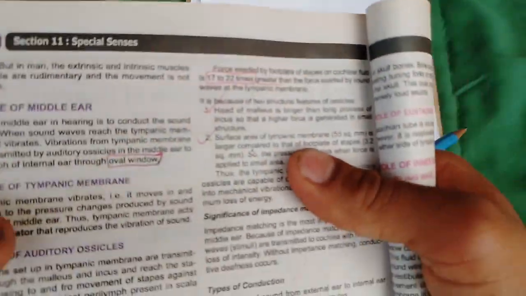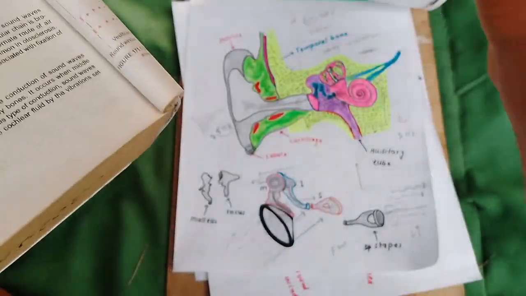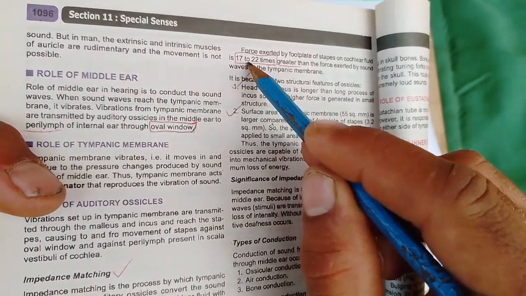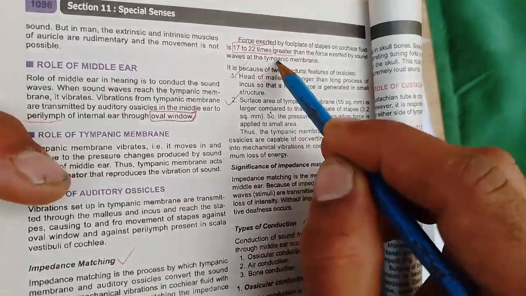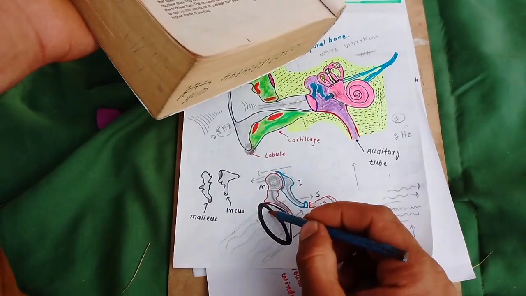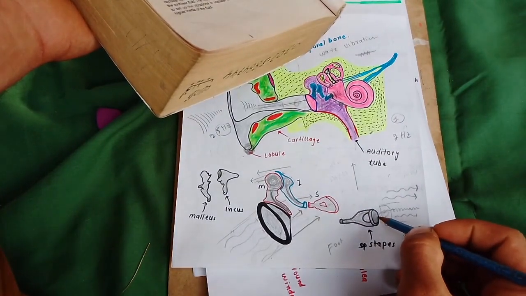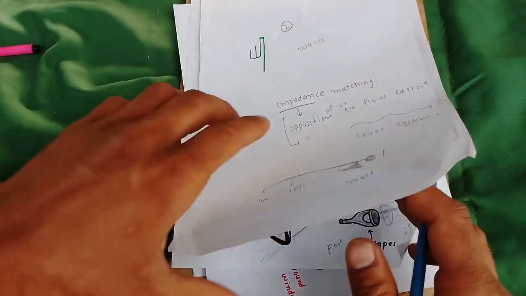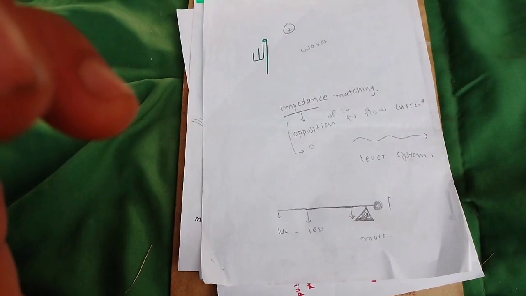So here the force exerted by the foot plate of the stapes on the cochlear fluid is about 17 to 22 times greater than the force exerted by the sound wave at the tympanic membrane, because there the surface area is large, so the pressure is low, here the surface area is small, so the pressure is large. Okay, so this is all about impedance matching.